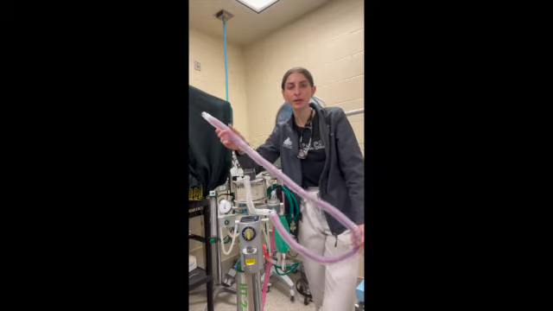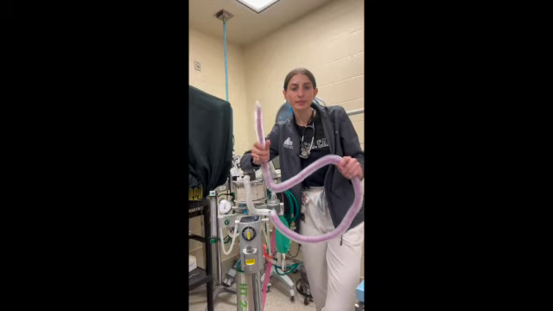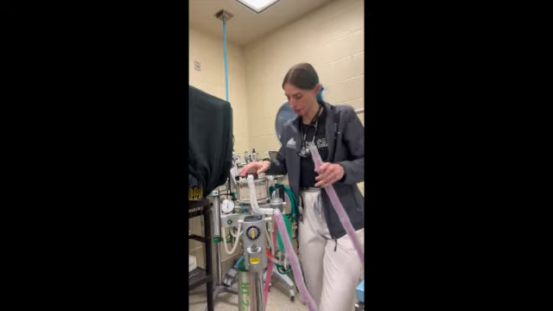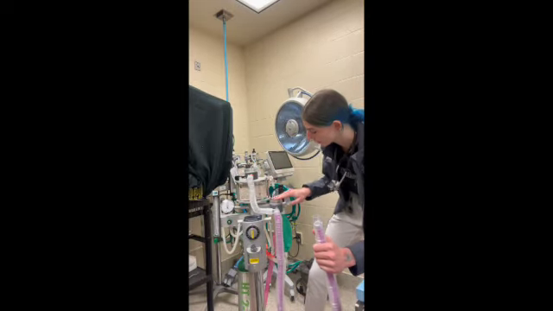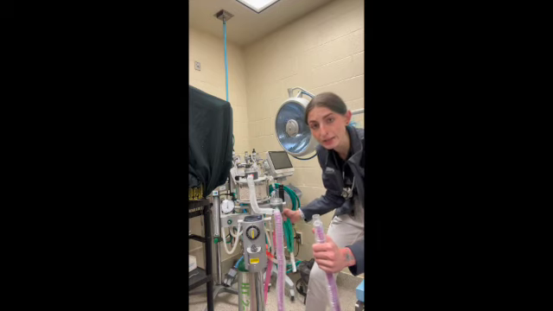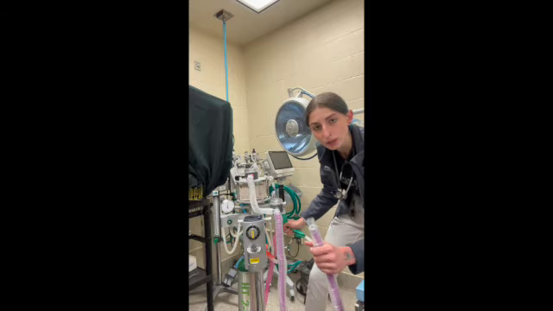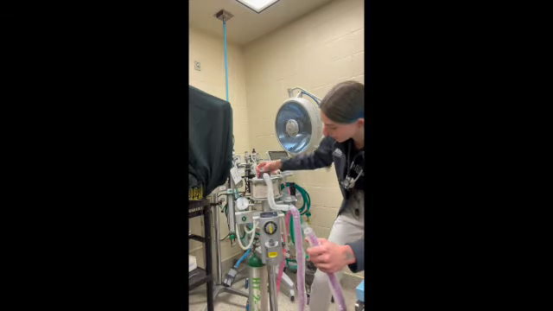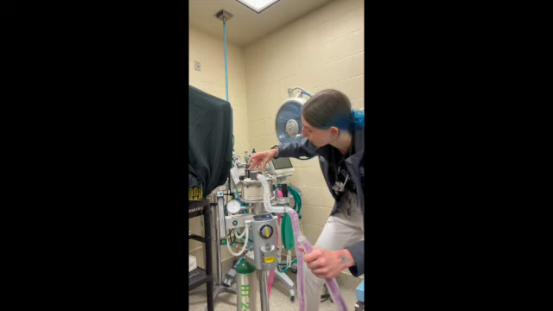So we're going to go over the different parts of our anesthesia machine. Right now I currently have a rebreathing circuit attached. This is going to be our inhalation valve here, and that's going to be connected to our reservoir bag that's going to hold the oxygen and any anesthetic gases that we'll be utilizing. Here in this port is our exhalation connection port and valve.